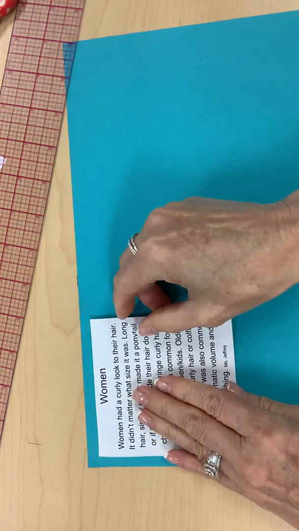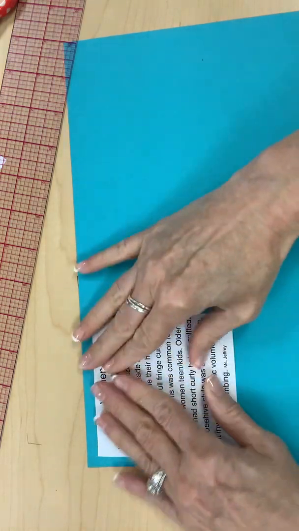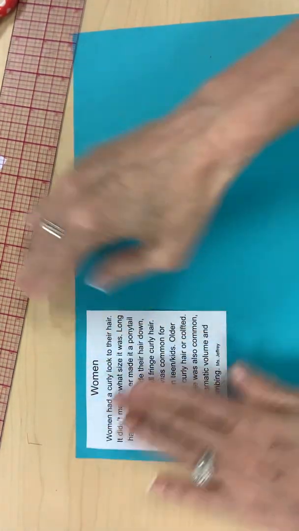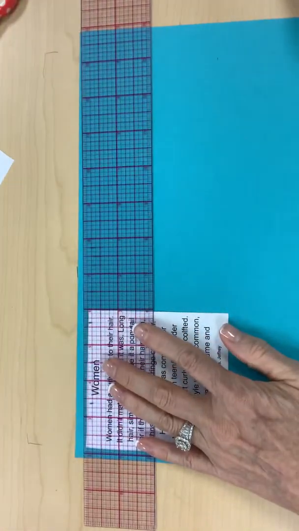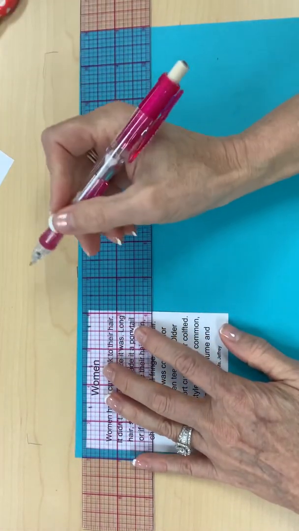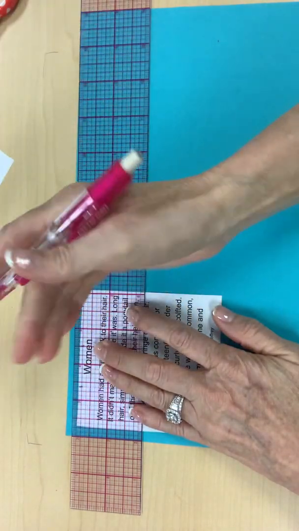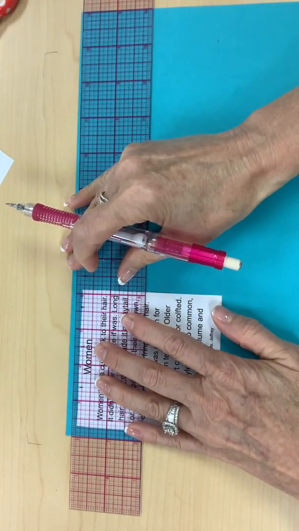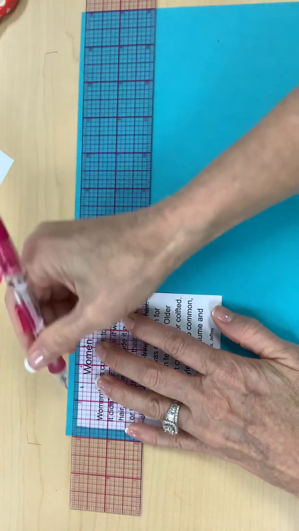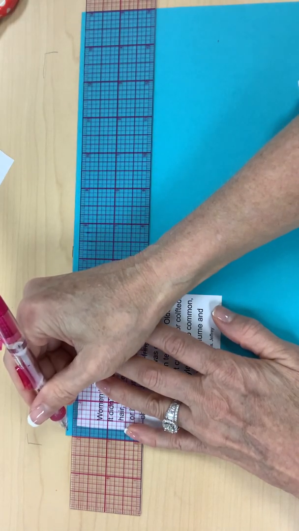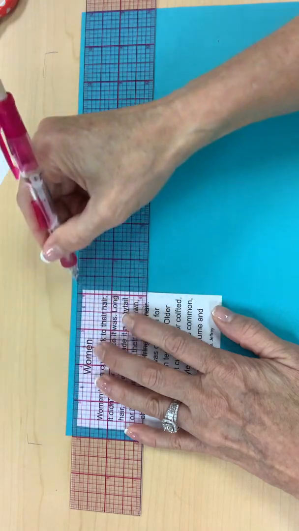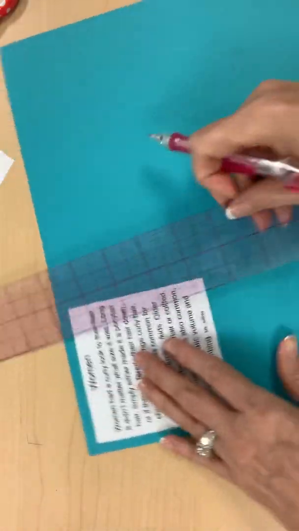All right, give yourself a little bit of border around, and then you'll do the same thing. So once again, I'm going to square it up where the edge of the ruler, doesn't matter what number you put it on, and then the one line, and then draw a light line here. Do the same thing here.